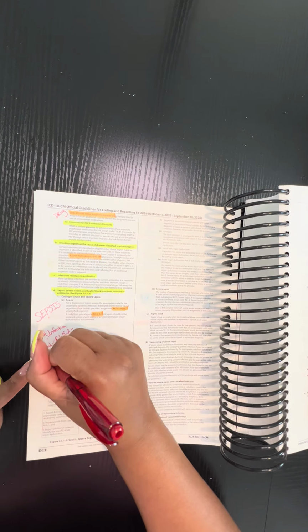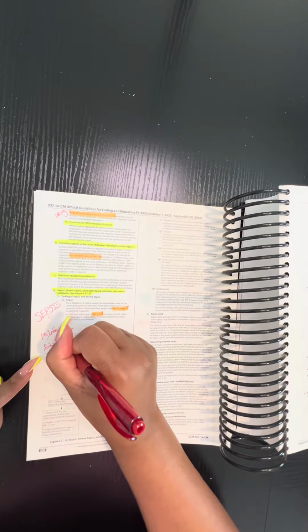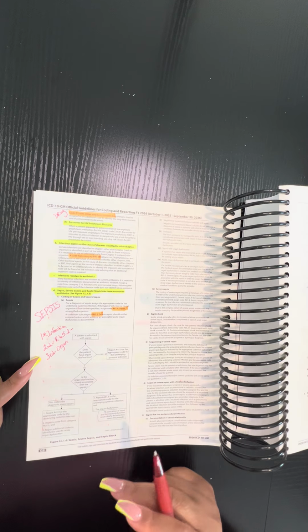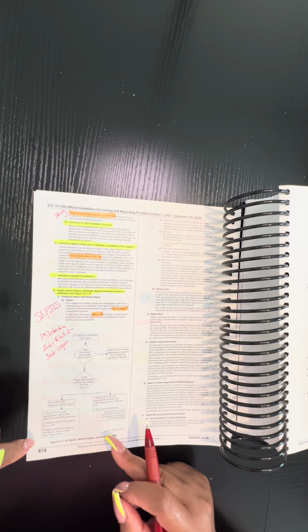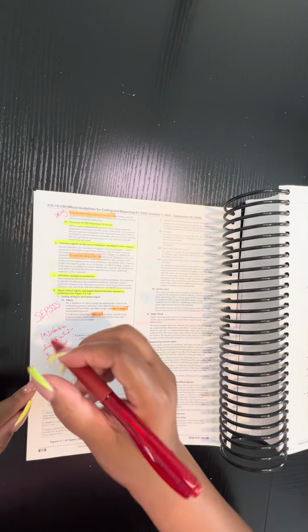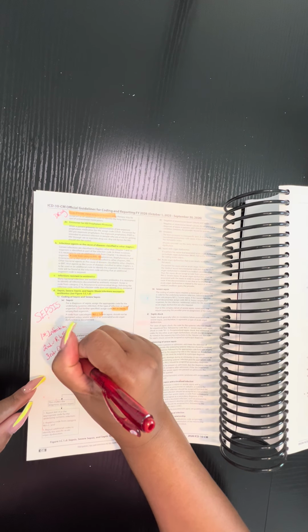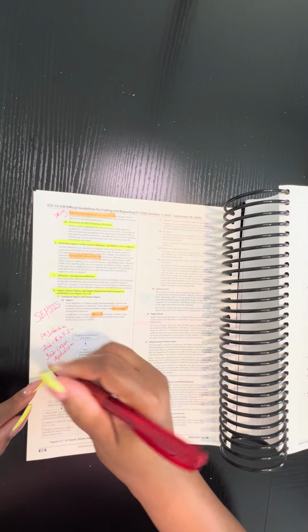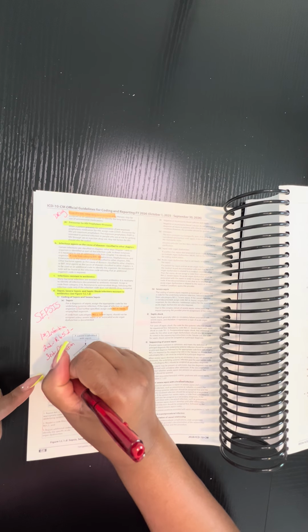And then third, let's put organ. I believe it's organ. Let me tell you, I don't want y'all to write the wrong word. Organ dysfunction. That's it. But let's do this in parentheses: if applicable.